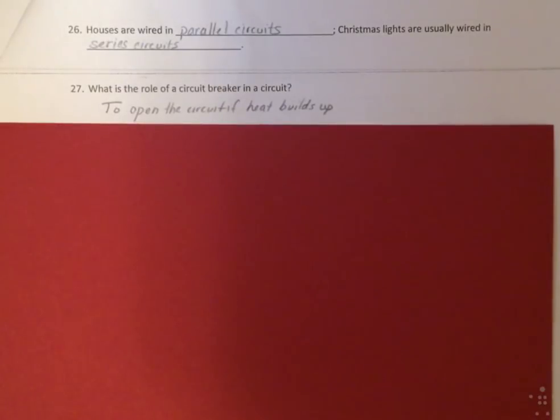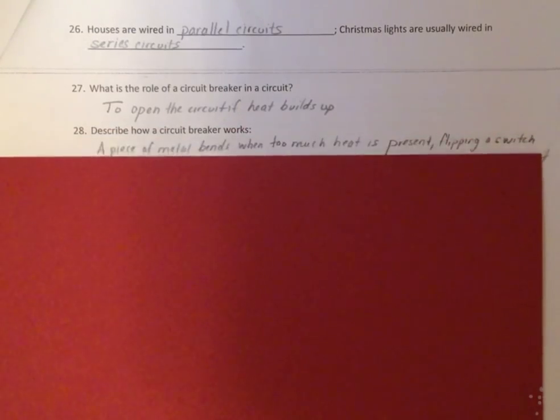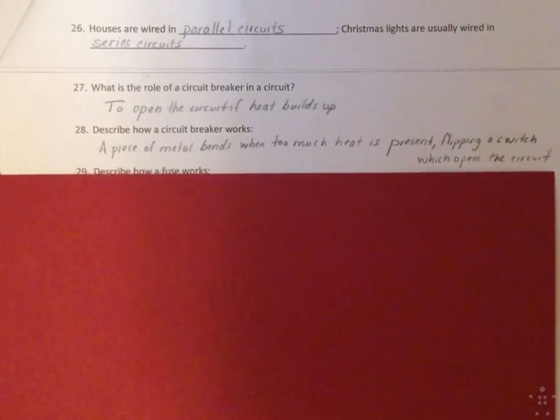And 27, what is the role of a circuit breaker in a circuit? Well, in our houses, if the heat builds up too much, we don't want it to cause a fire. So the purpose of circuit breakers is to prevent fires in our homes by opening the circuit when heat builds up. There are two ways you can do this. You can either have circuit breakers or you can have a fuse box. How circuit breakers work is you have a piece of metal that, when the heat in the circuit becomes too great, bends, which flips a switch and opens your circuit. So it shuts off the power.